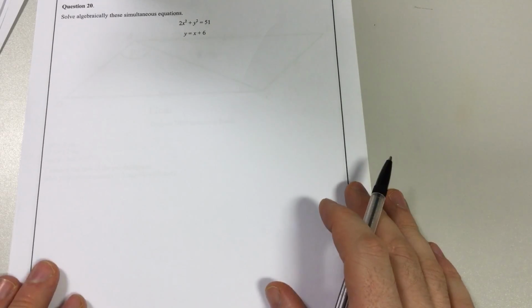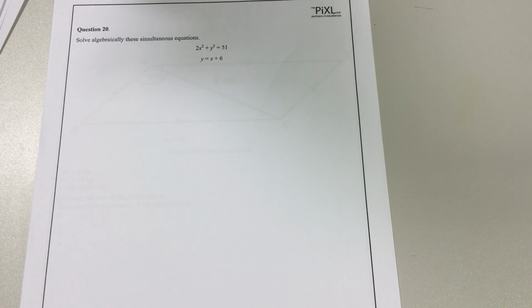But this one is a big question. Okay, it does say simultaneous equations, but do not be convinced or tricked into thinking that it's one of those where you've got 2 equations and you have to eliminate one.